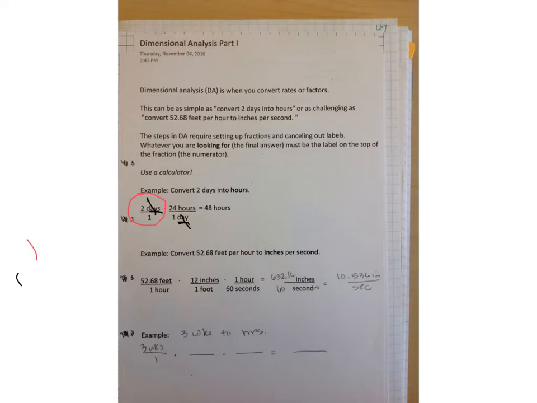And hours is on the numerator, so you have 24 hours over 1 day. Then you just simplify and multiply 2 times 24, which gives you 48 hours. So there's 48 hours in 2 days. I'm going to skip the second one, so we're not going to take a look at that until later.